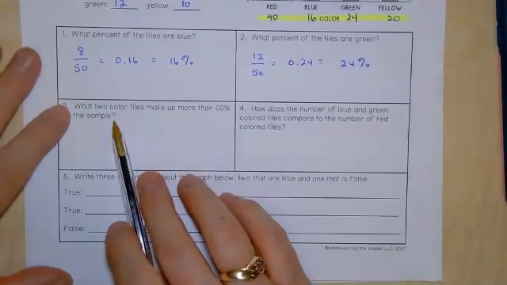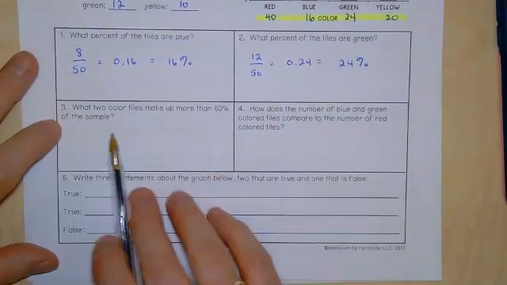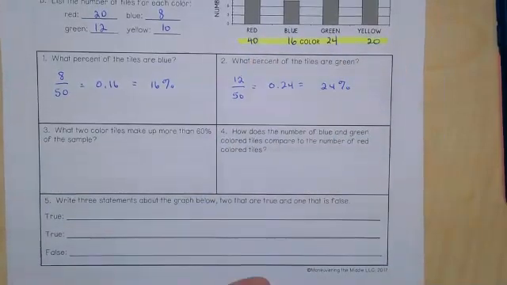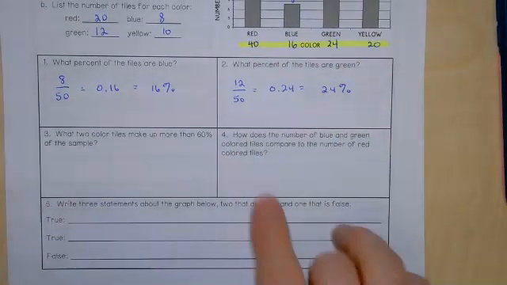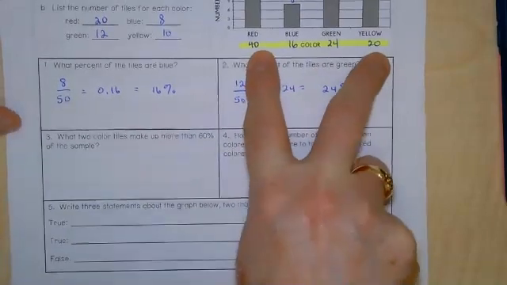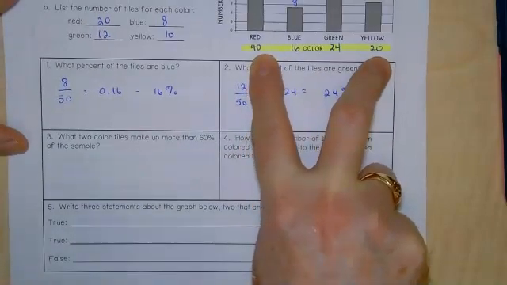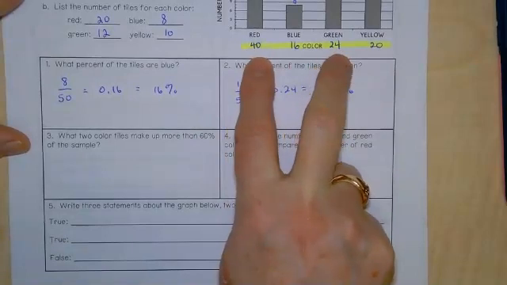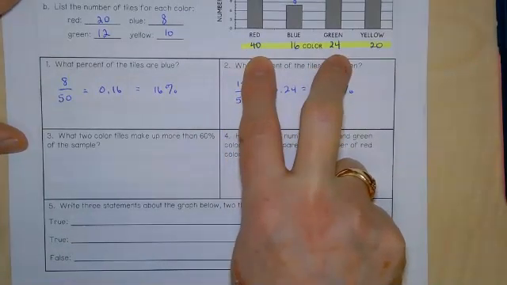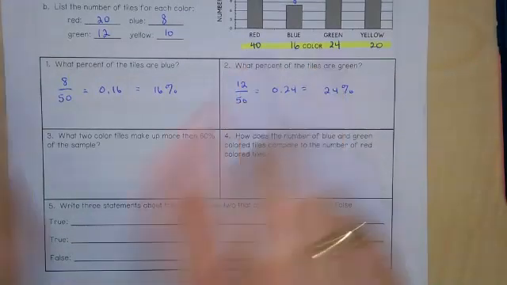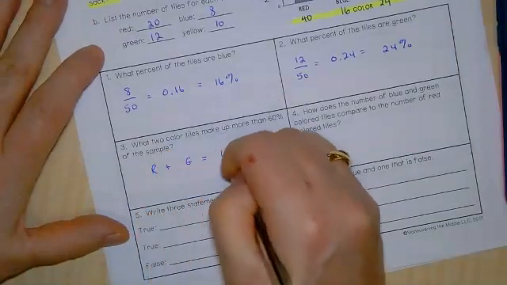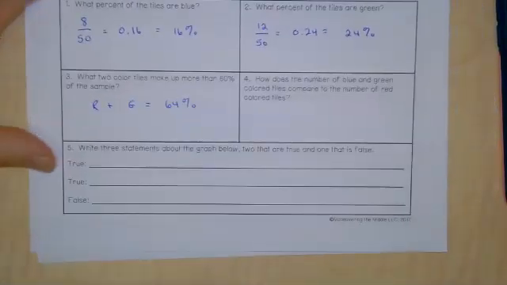So what 2 color tiles make up more than 60%? What 2 of those could I add together to get more than 60? If I look at these 2, I get 60 exactly, so that's not more than 60. These 2, less than 60. These 2, 64, right? So red plus green equals 64%. Does that make sense?